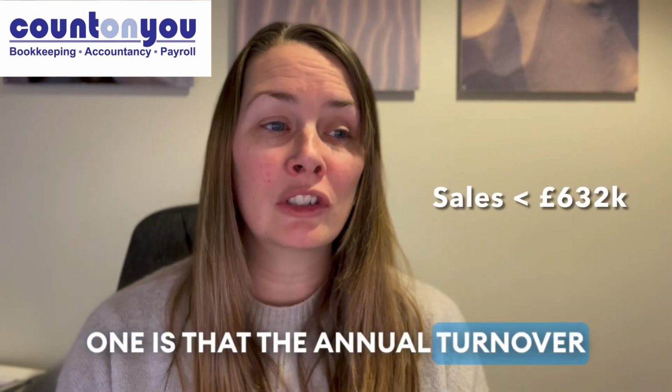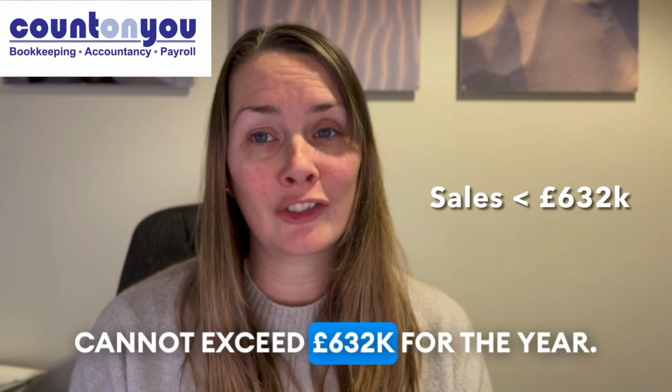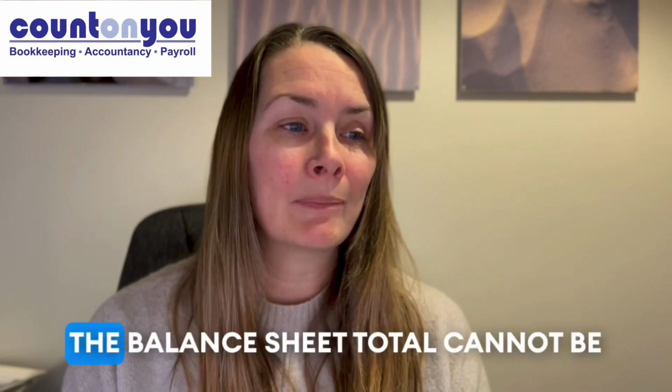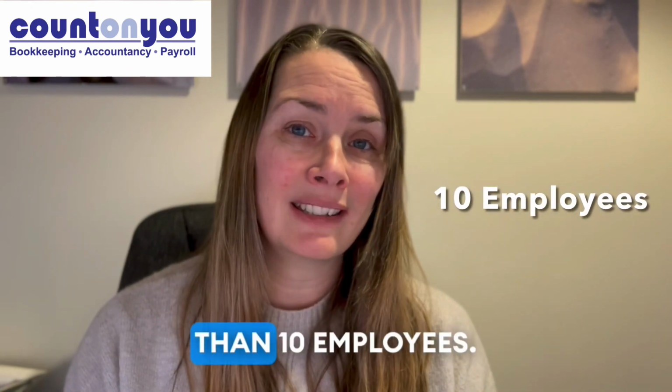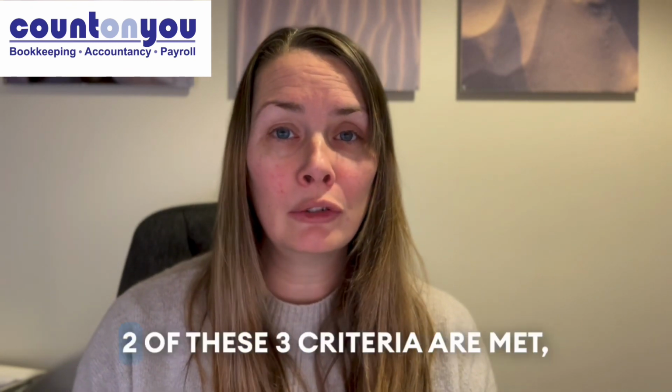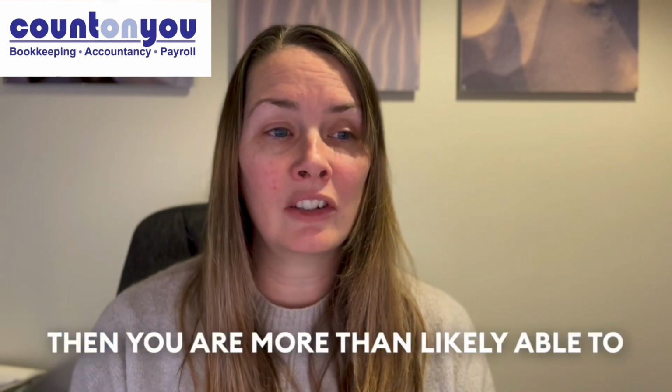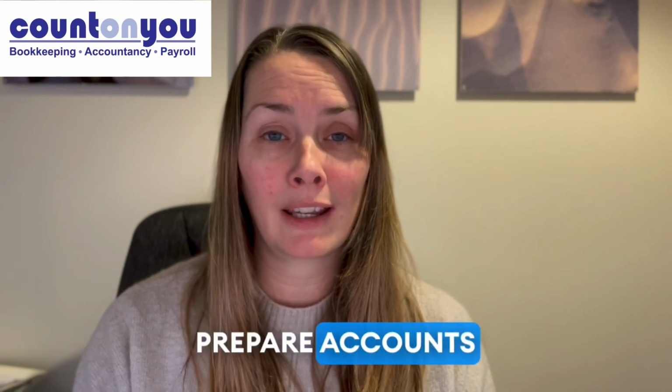One is that the annual turnover cannot exceed £632,000 for the year. The balance sheet total cannot be more than £316,000, and on average there shouldn't be any more than 10 employees. So as long as two of these three criteria are met, then you are more likely able to prepare accounts on the micro-entity basis. So let's jump in.